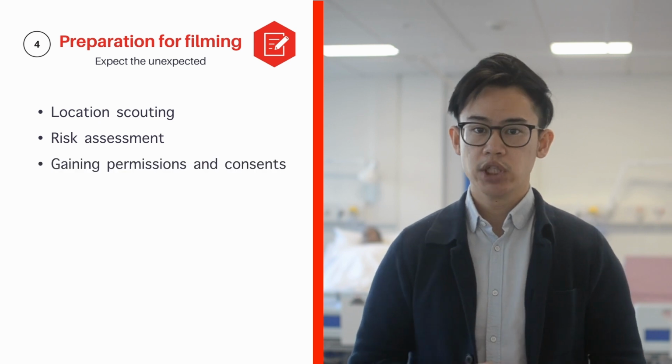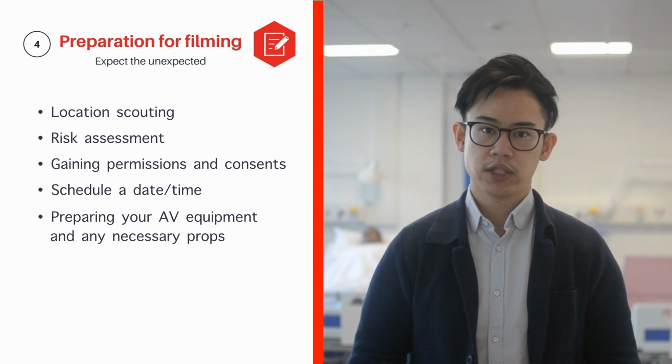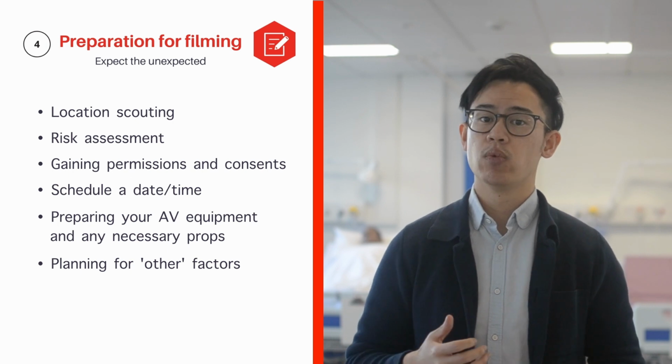Once you've decided on the story for the HIVE material, you'll need to plan out all of the logistics for filming. This will include scouting locations, conducting risk assessment for specific shoots, obtaining permission and consent, scheduling a date and time, prepping your audio-visual equipment and any necessary props, and planning for additional considerations such as bad weather.